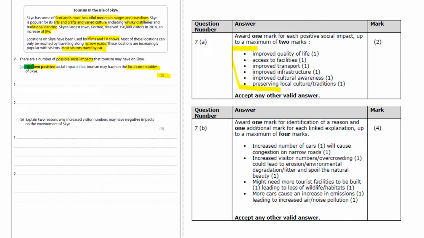Now, having talked about the positive thing, this then asks you for negative impacts on the environment, and that's of increased visitor numbers. So this is more tourists are going to turn up. Why is it a problem? But there is a difference here to the last question. This is slightly harder. I want you to explain. Again, 4 marks. What that means is that you need to come up with a reason and explain it. So again, let's have a look at the mark scheme.